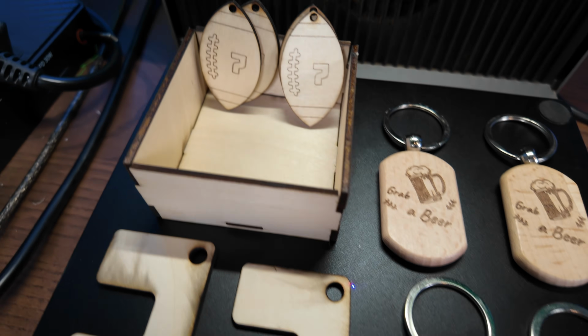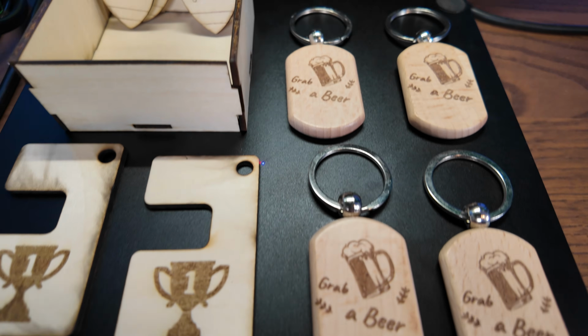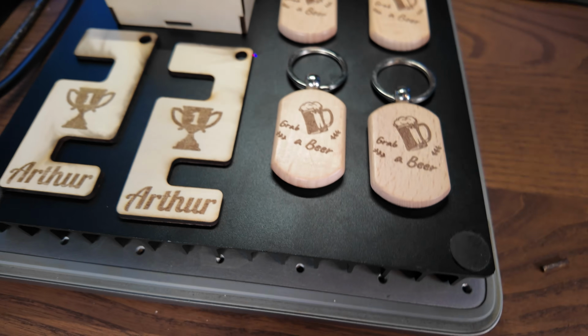So here we go. Here are all the things we made today using the new features in xTool Studio.